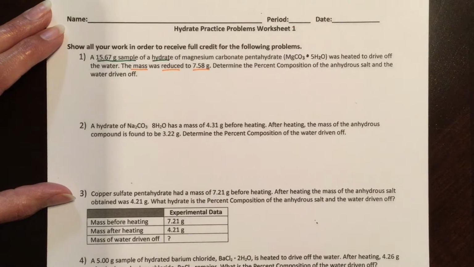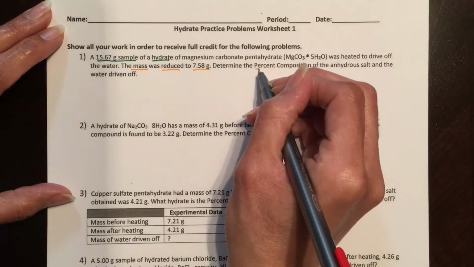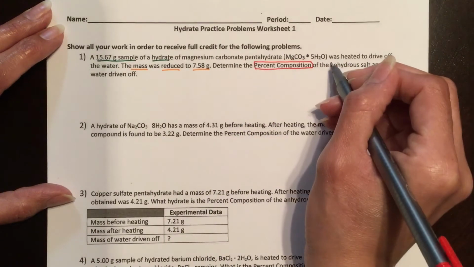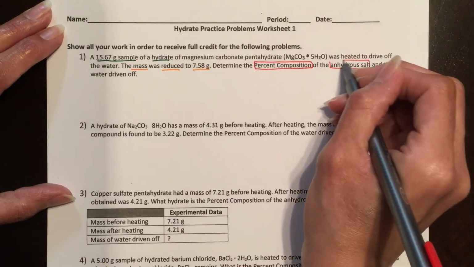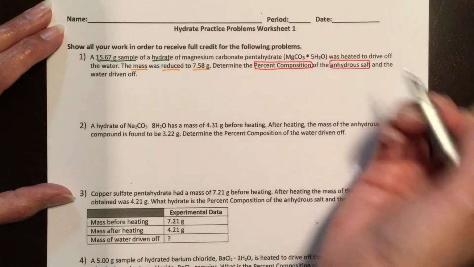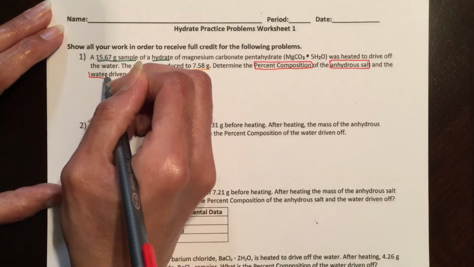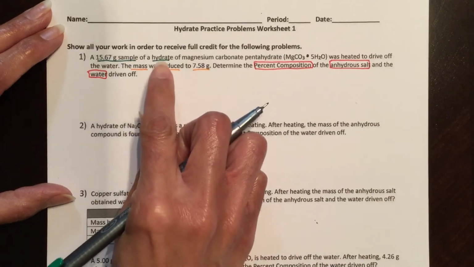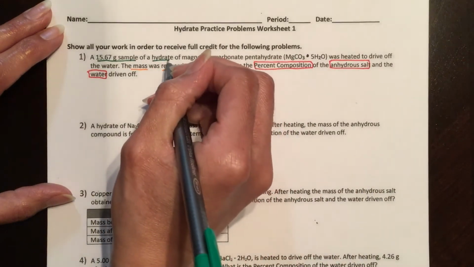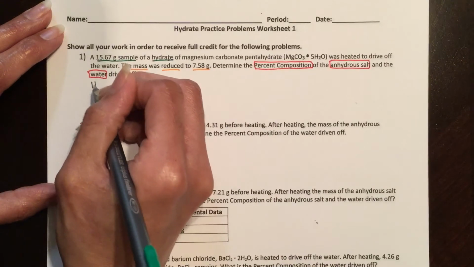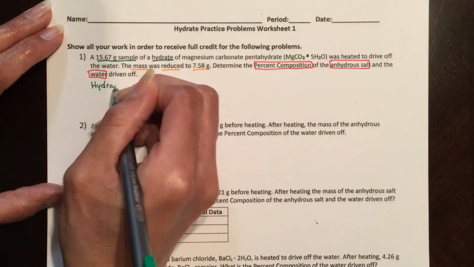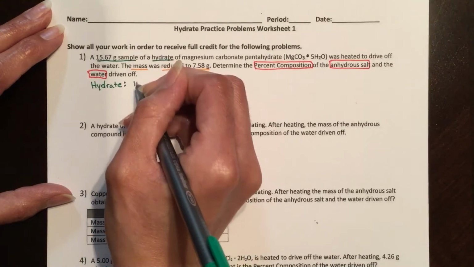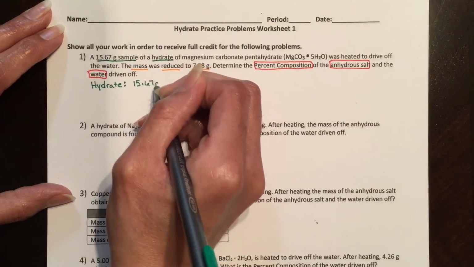All right, so what we're going to do is determine the percent composition of the anhydrous salt, meaning the salt without the water, and the water that was driven off. So I'm going to start off with writing down what the mass of my hydrate was. So my hydrate had a mass of 15.67 grams.